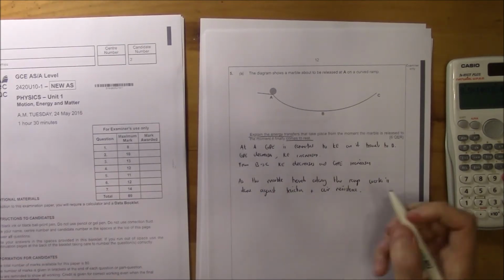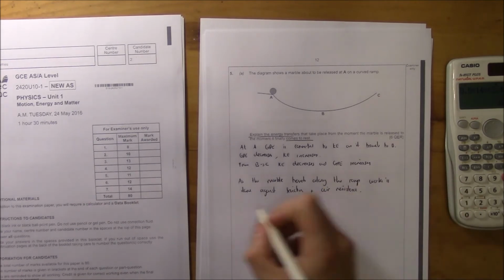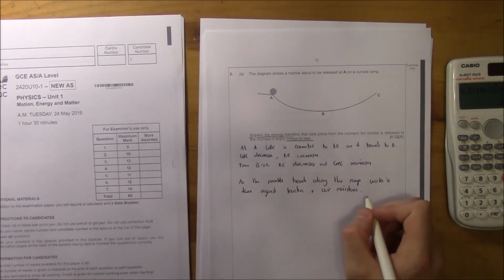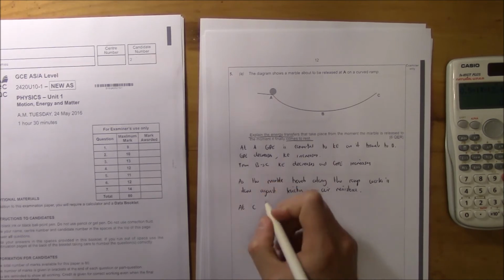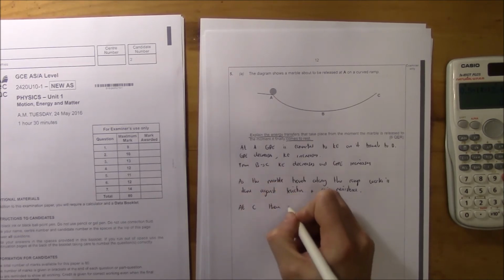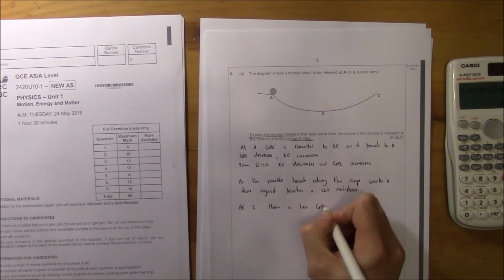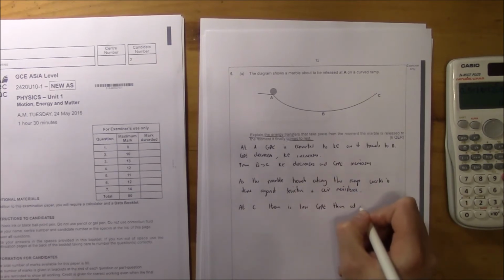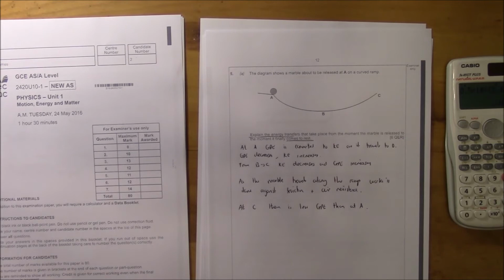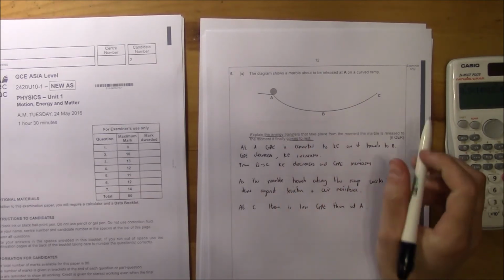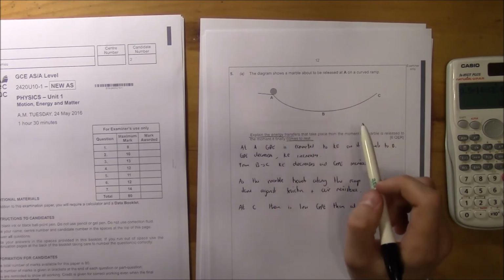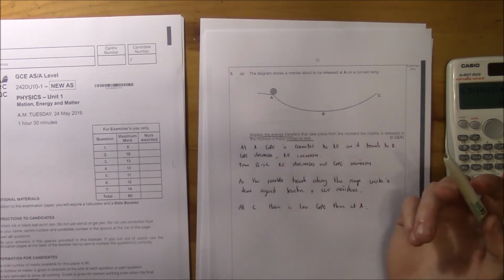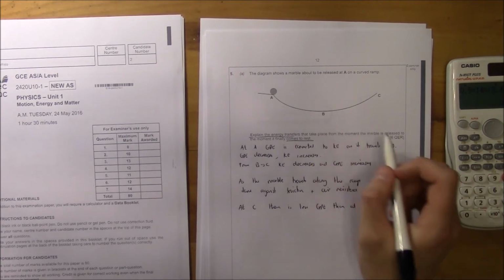We can say that because work is done against air resistance and friction, at C there is less GPE than at A. Every time it rolls back and forth, more work is done, until eventually all the initial GPE at the start is converted to heat in friction and air resistance.